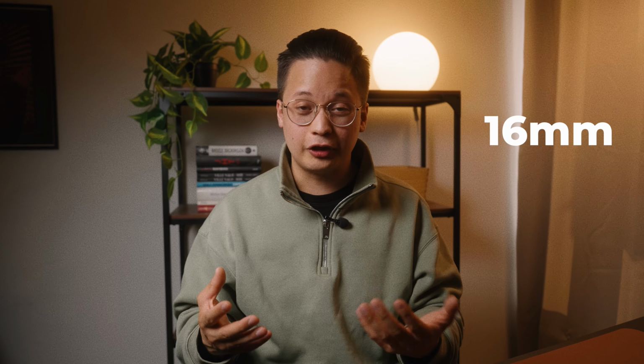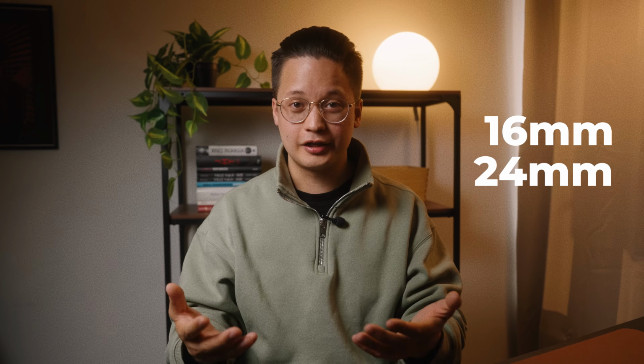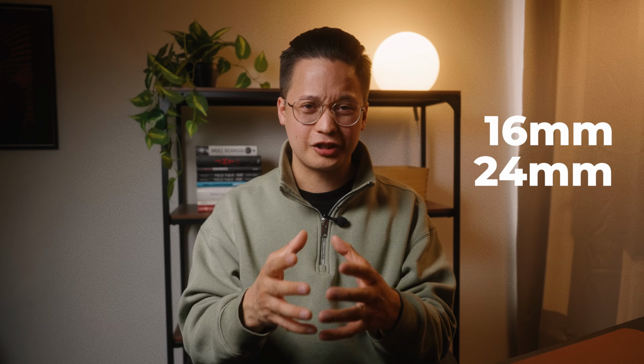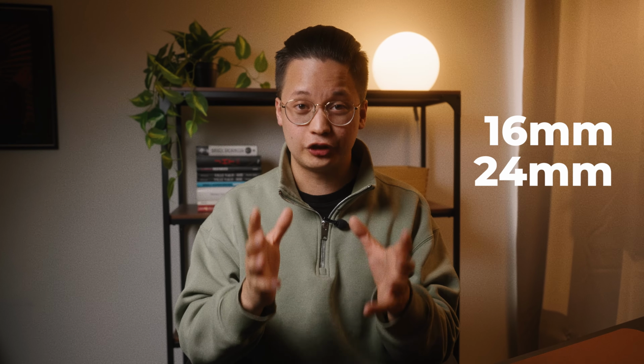This works great with a wide-angle lens, something like a 16mm or 24mm lens, to capture as much as possible of the scene and have the subject framed in the shot.